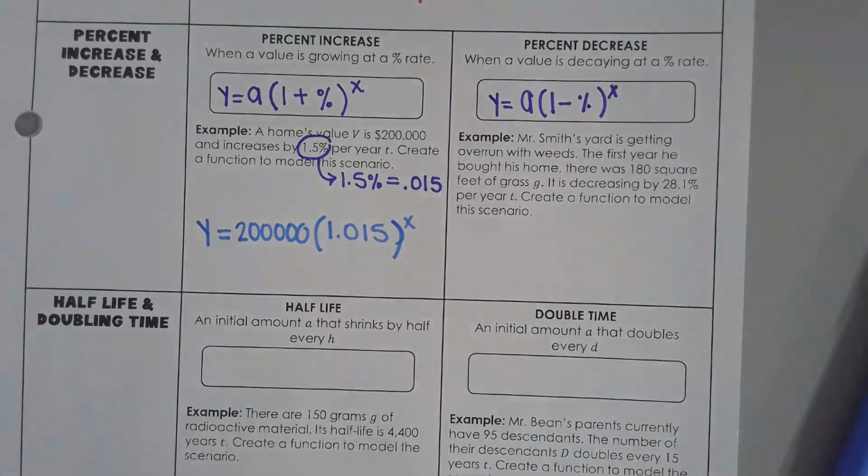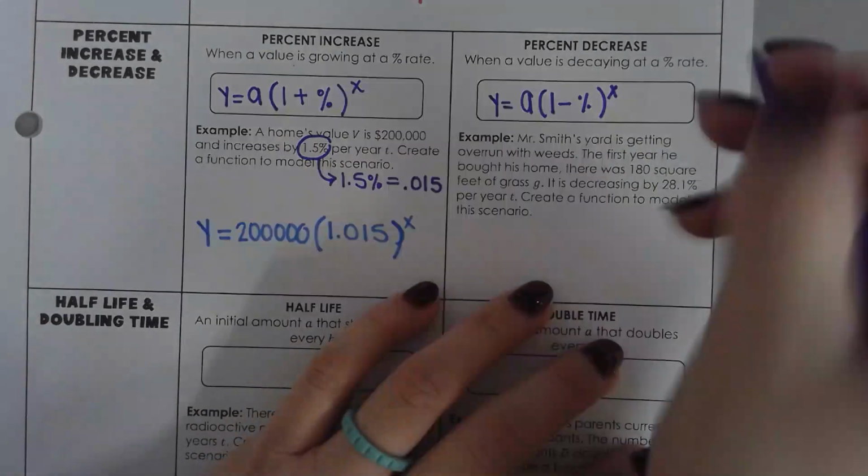Mr. Smith's yard is getting overrun with weeds. The first year he bought his home, there was 180 square feet of grass. It is decreasing by 28.1% per year. So we're starting at 180, we're losing 28.1%. What is this as a decimal?